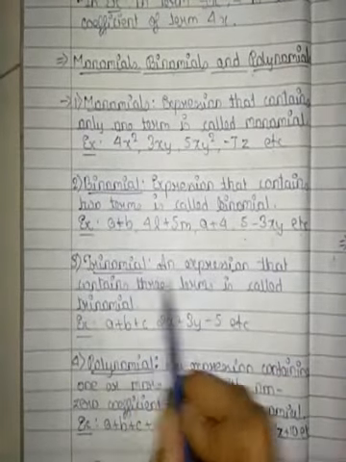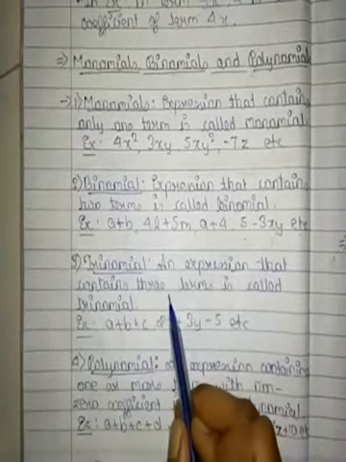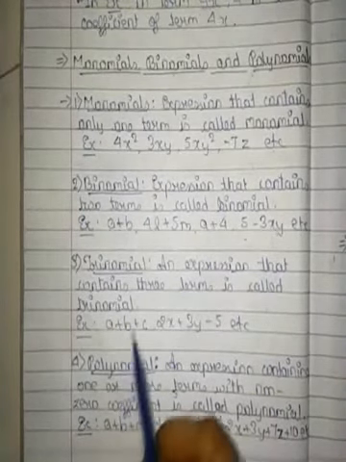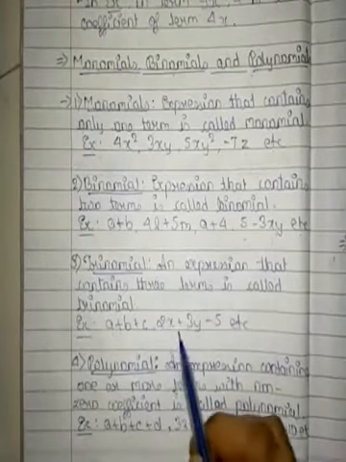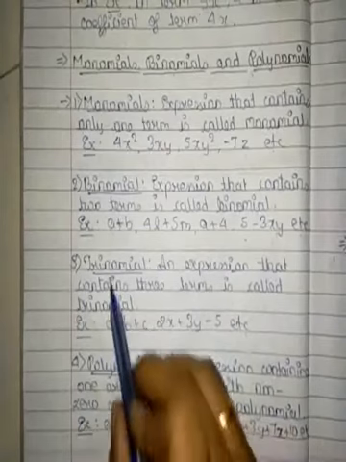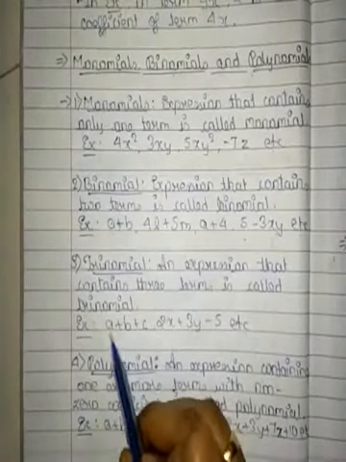Now what is a trinomial? An expression that contains three terms is called a trinomial. There will be three terms and operations between them, like a plus b plus c, 2x plus 3y minus 5, etc. So these are the trinomial expressions, where there will be three terms and an operation between them.